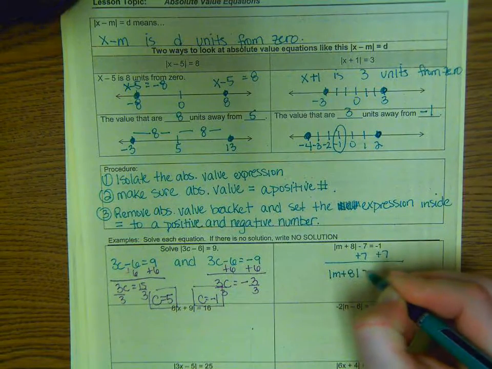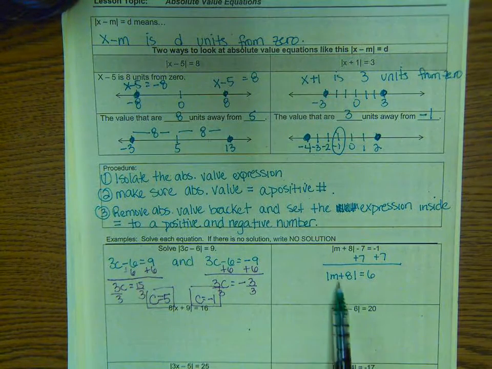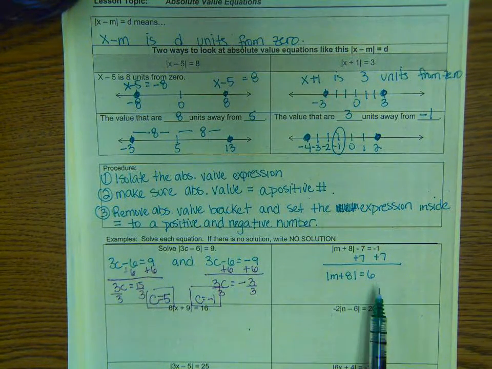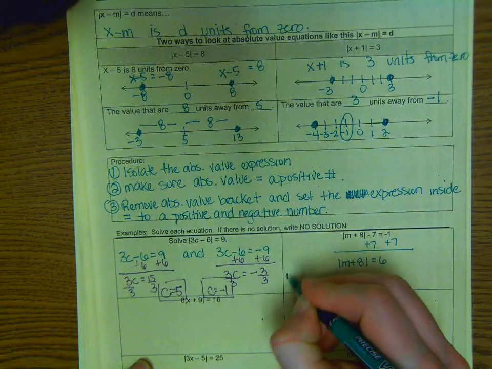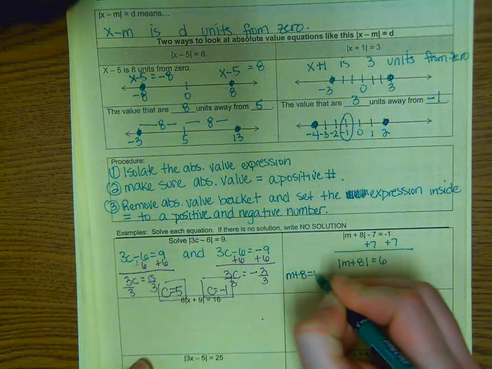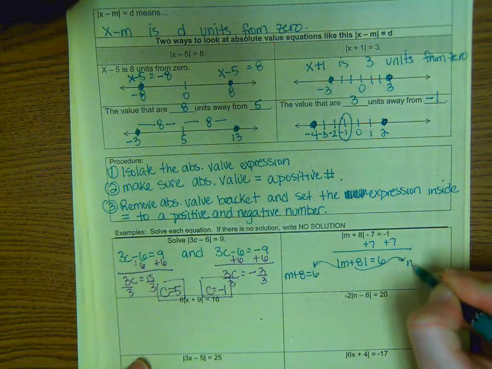Okay, now check. Can I do this? Yes, the absolute value does equal a positive number. What two equations would I solve? M plus 8 equals 6. That's one of them. And M plus 8 equals negative 6.